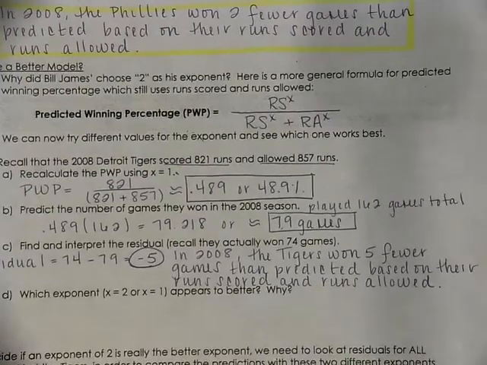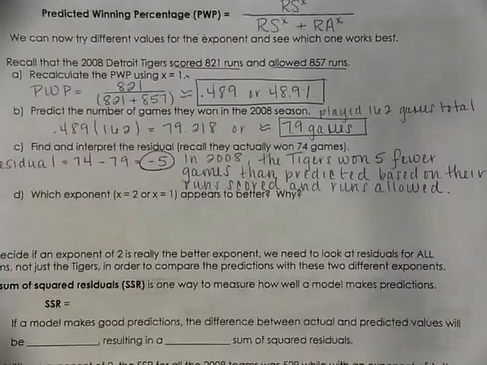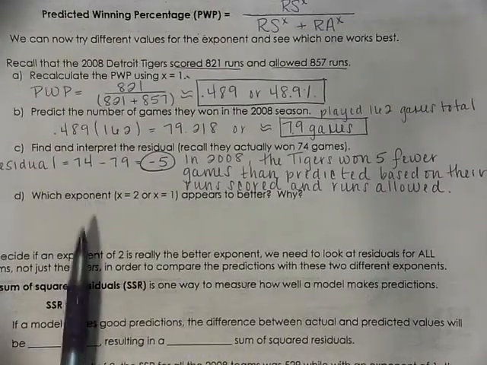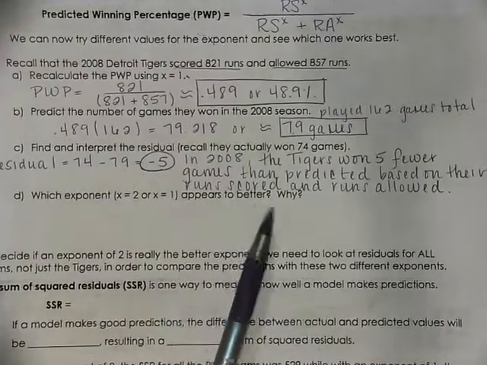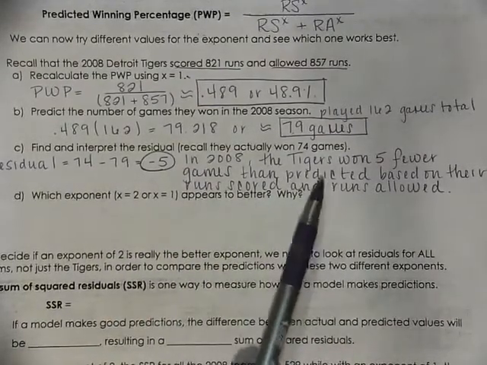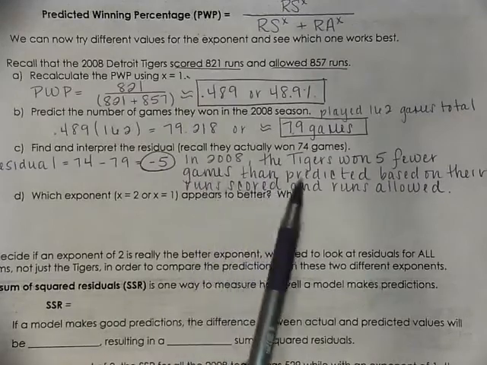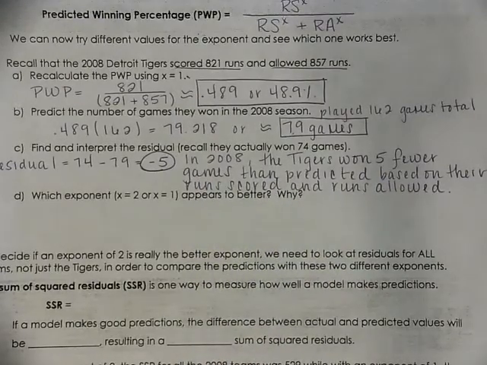Okay? So you're doing this a few times in your homework, so make sure you understand how to find a residual and how to interpret it. If it was a +5, instead you would say in 2008 the Tigers won 5 more games than predicted based on their runs scored and runs allowed.